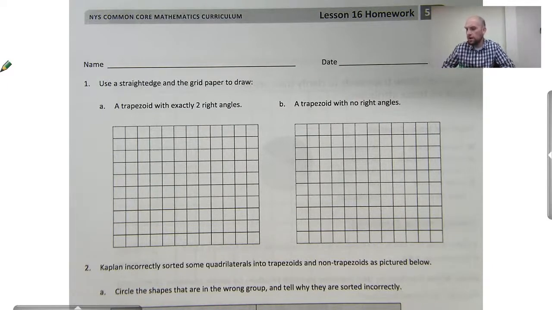We're going to have a few new terms here that we're going to have to define. So first and foremost, trapezoid. A trapezoid is a quadrilateral that has at least 2 parallel sides, so at least one set of parallel sides. So we want to make a trapezoid. It needs to have those 2 parallel sides, and it needs to have 2 right angles.